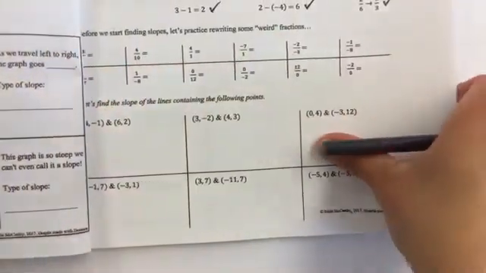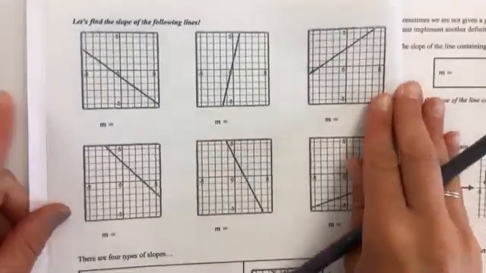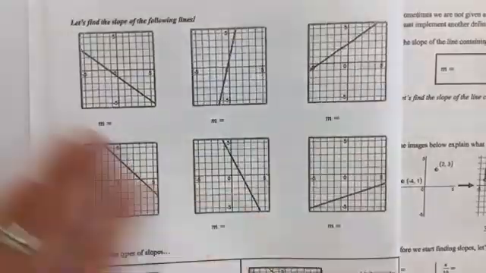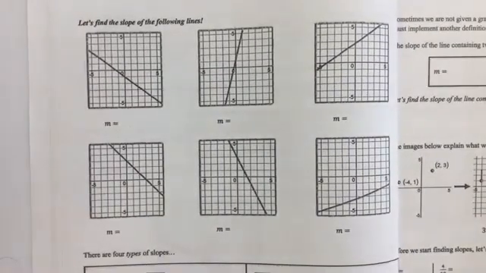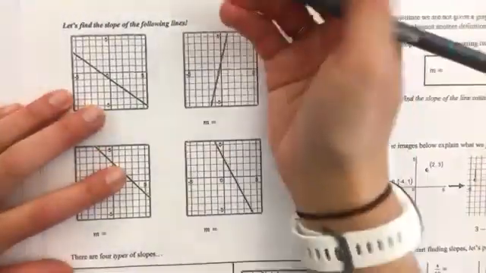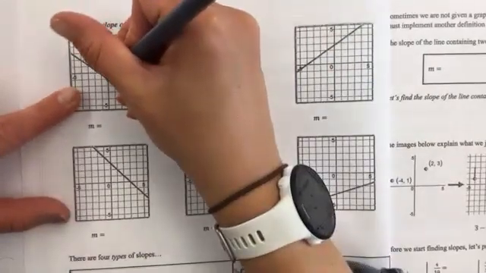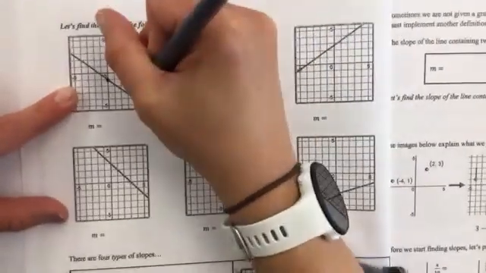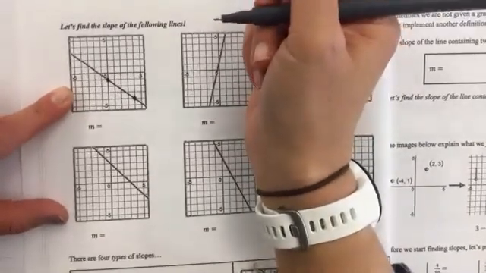So we are going to practice finding the slope of these lines. Like I said, the important thing is that you find nice intersections on your graph. Looking at our first graph, I would probably pick this one right here, and then it probably doesn't intersect nicely again until right here. You guys see those?